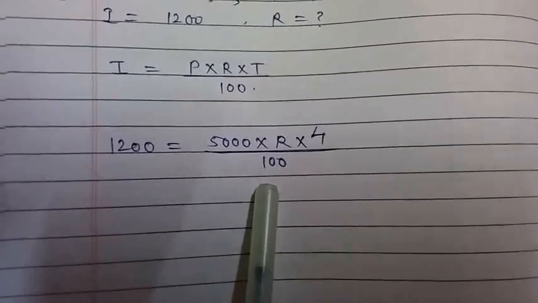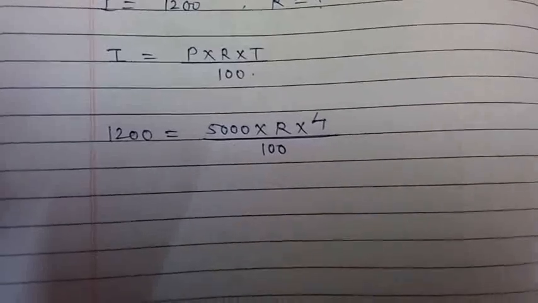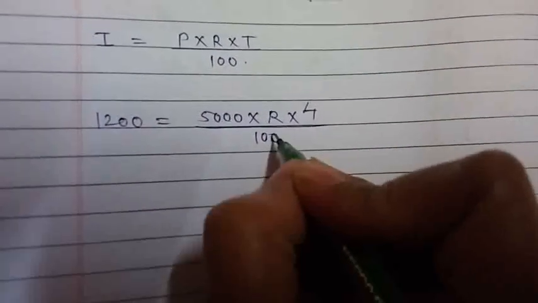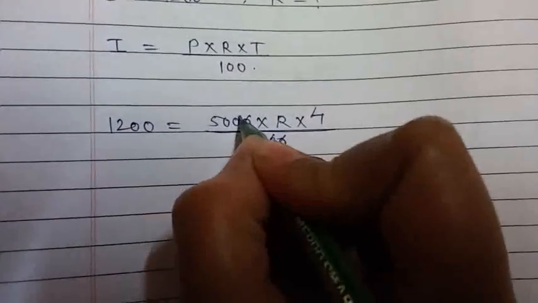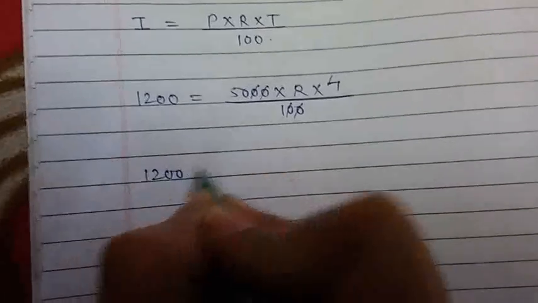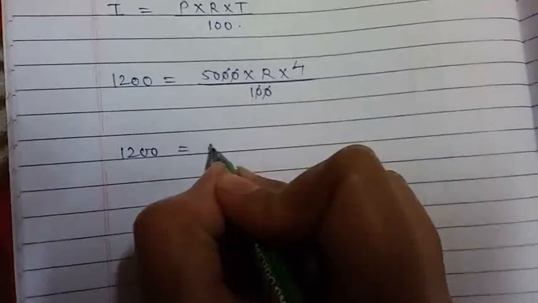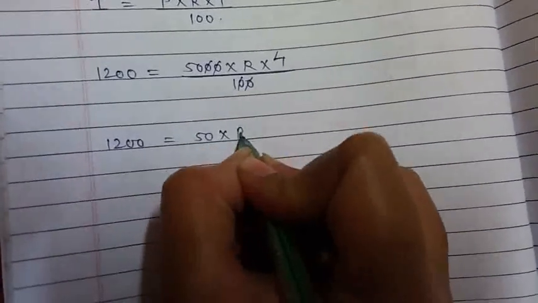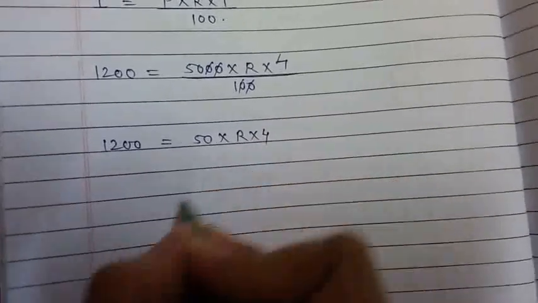Now first we will find the value of R. This 2 zero and this 2 zero will get cancelled. Now what is remaining? 1,200 is equal to 50 multiplied by R multiplied by 4.